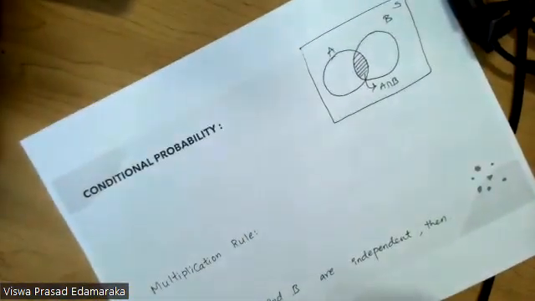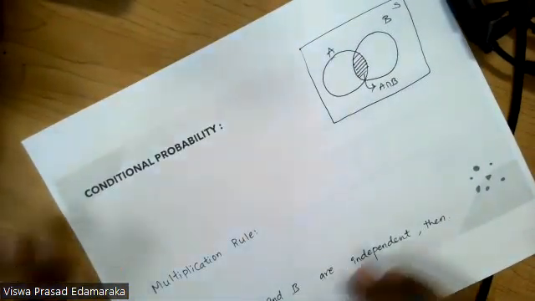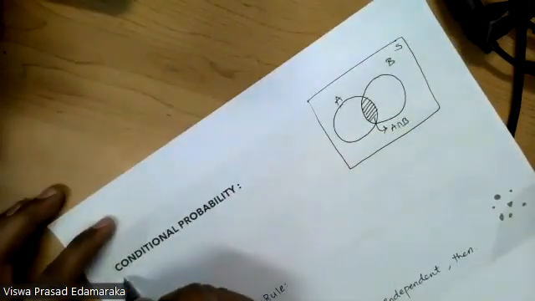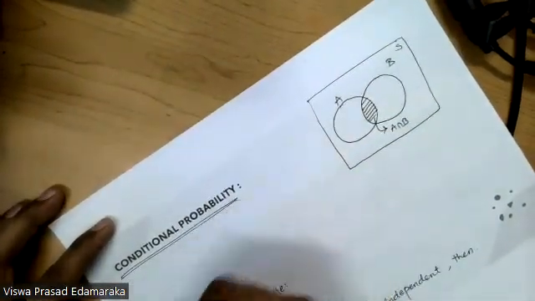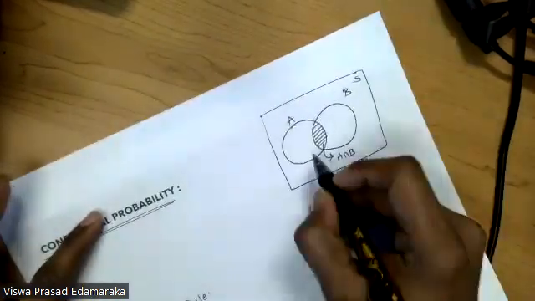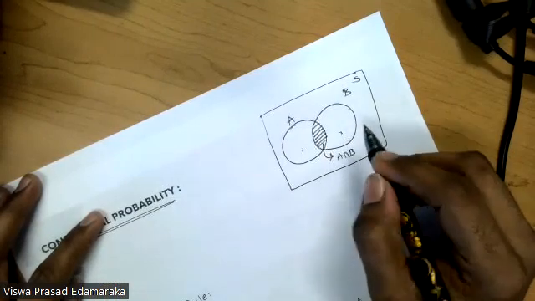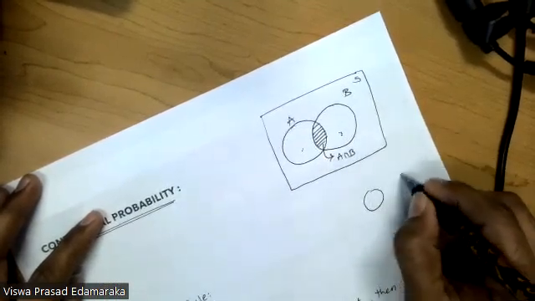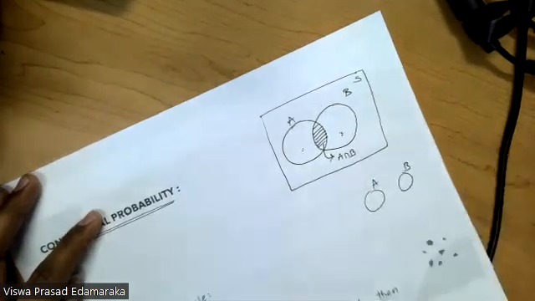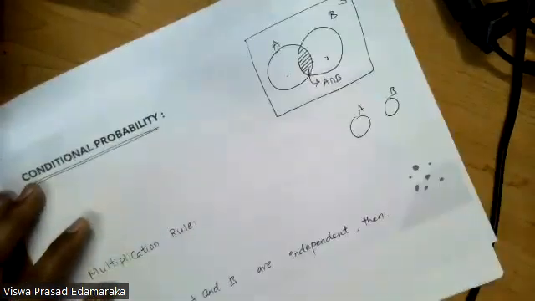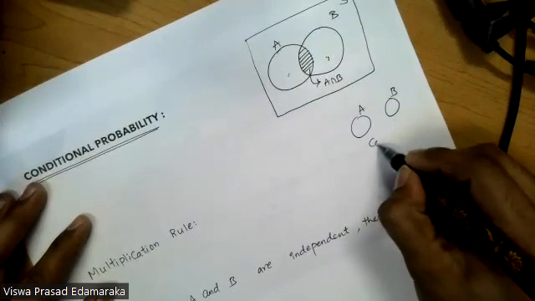Okay. Let's go into the topic conditional probability. Very important topic for your examination. So kindly focus on this. Conditional probability. Here, to build a conditional probability, one event must depend on the other. If those are independent events, then we cannot apply conditional probability.